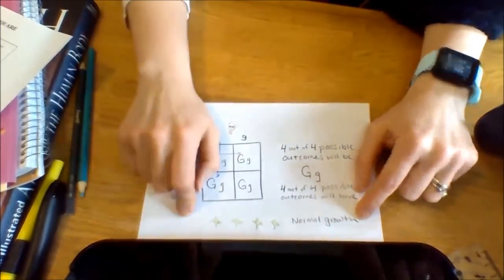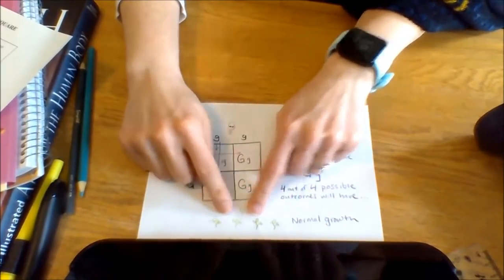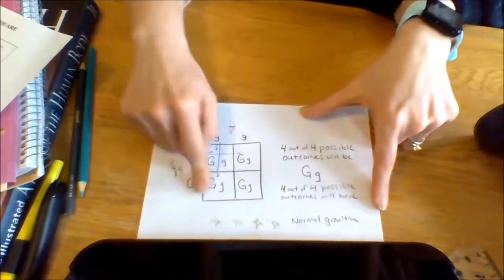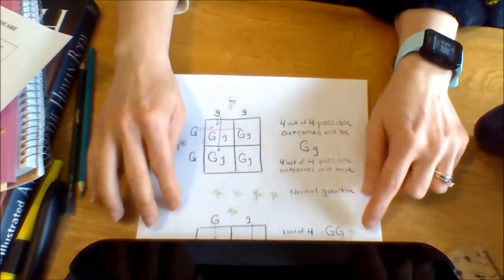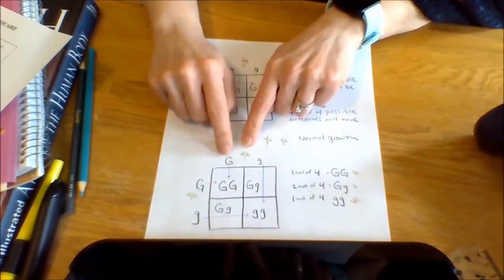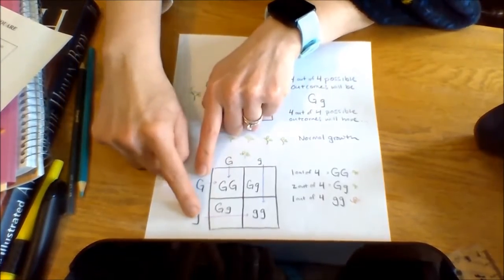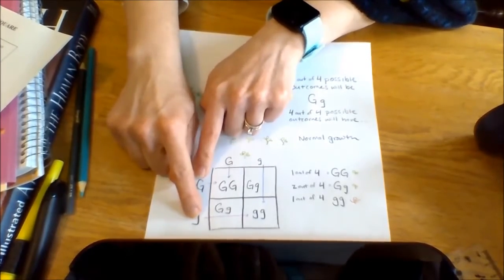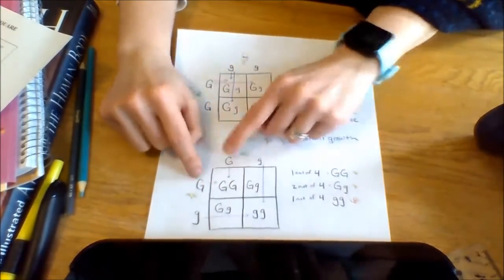But let's imagine now that another generation goes by, and these plants, or plants that have this combination of genes, mate and produce offspring. Now we have one plant here with capital G, lowercase g, and another plant here with capital G, lowercase g, and we're going to move the genes across and through the Punnett square to see the different combinations.